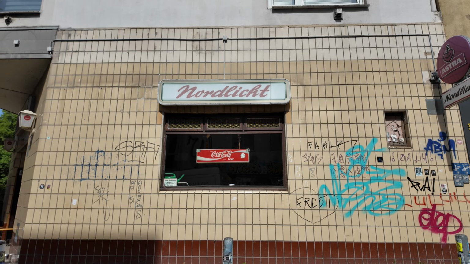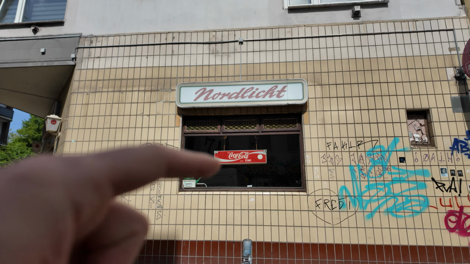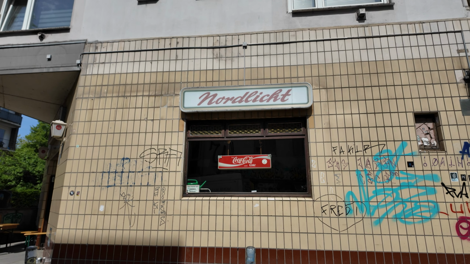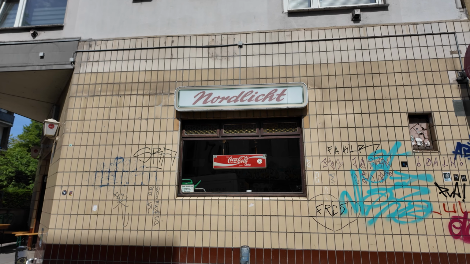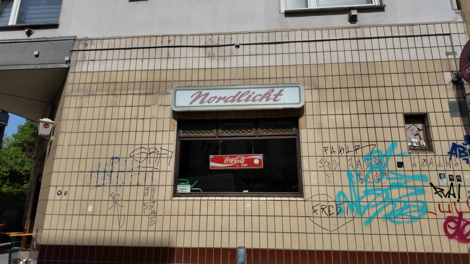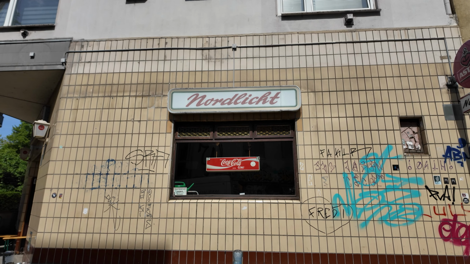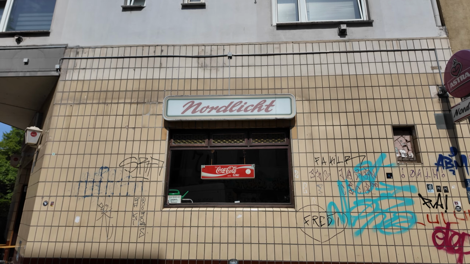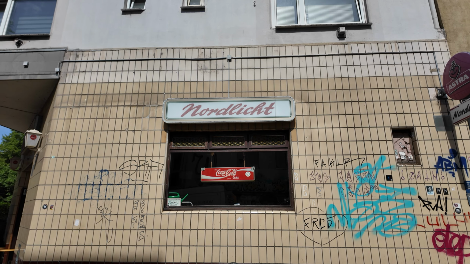So I just found this window here with this Coca-Cola sign right in the middle. And I really like the reds and also the tiles that produce a frame around the window.